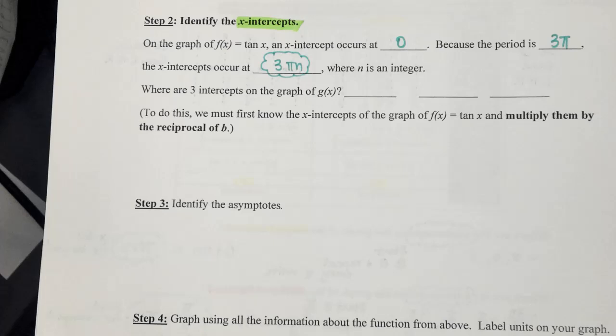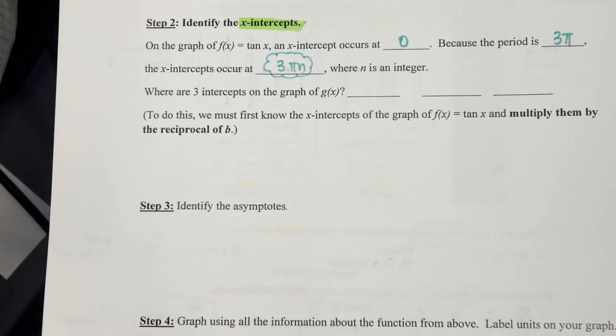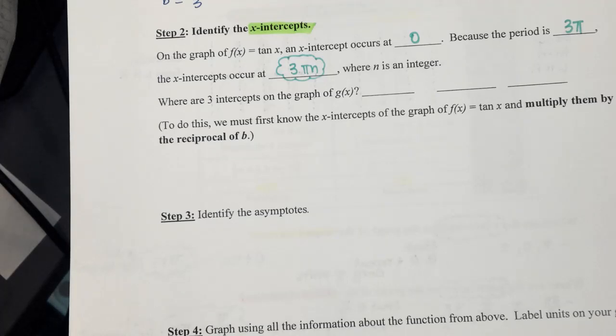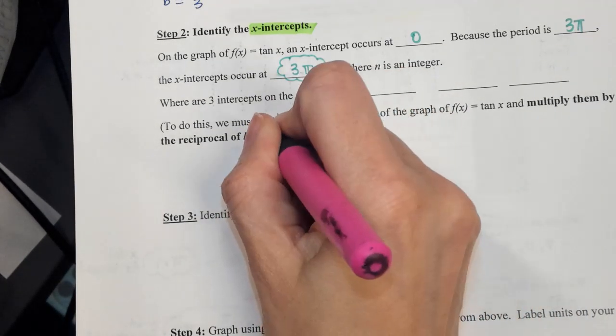There are a couple different ways to find the intercepts, but when you have different phase shifts, you are going to want to do this by using the reciprocal of b. If not, then you end up with your x-intercepts and the asymptotes in the same place, and that's when confusion steps in.